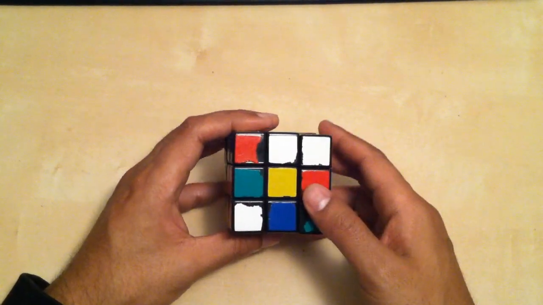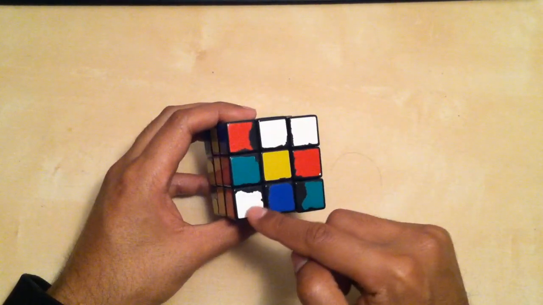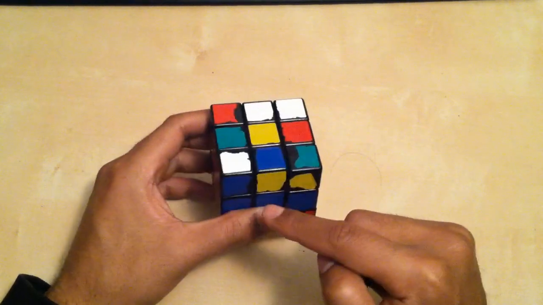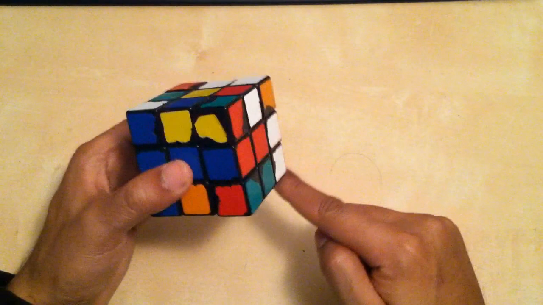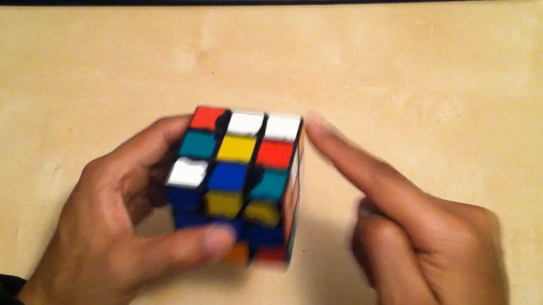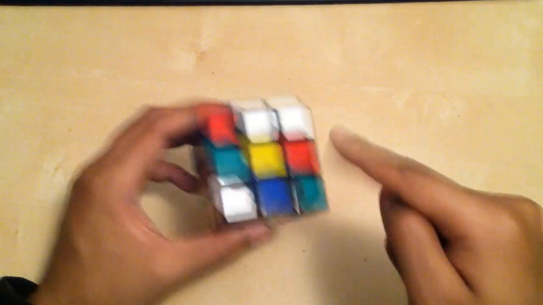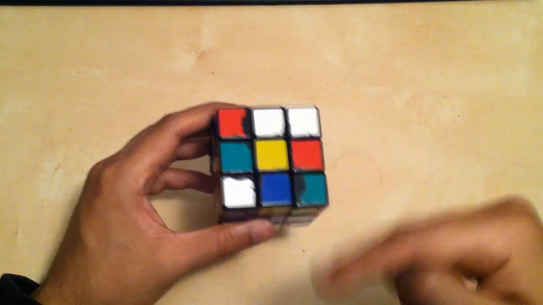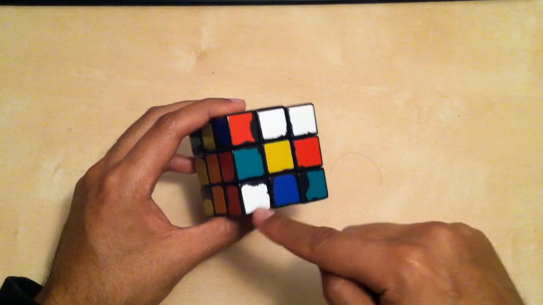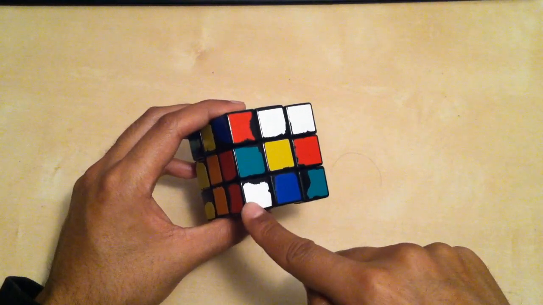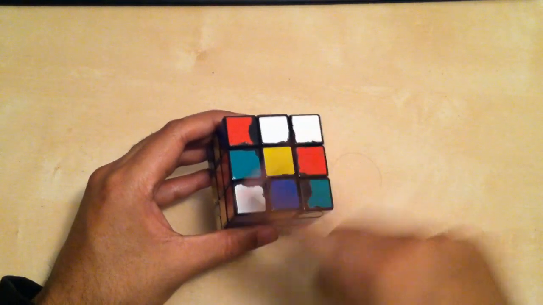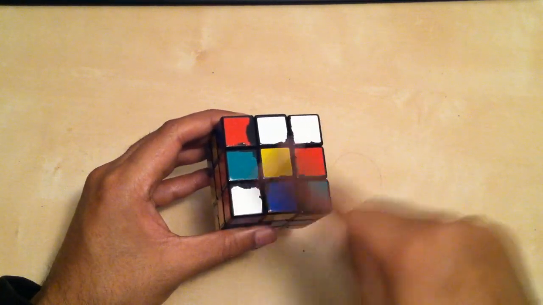The reason is that the second step is permutating the corners, which basically means moving the corner from here to here or here to here. When you move it from one place to another, it's going to fix itself. So as far as orienting is concerned, two corners are oriented here, even though they're the opposite color.